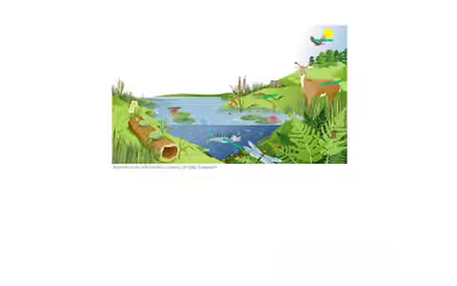Now let's say I were to take a bunch of pollution or poison or chemicals and I dump that into the water. I change that abiotic factor. Well, that abiotic factor is going to affect the rest of the living things in the area, okay? So all living things depend on specific abiotic factors.